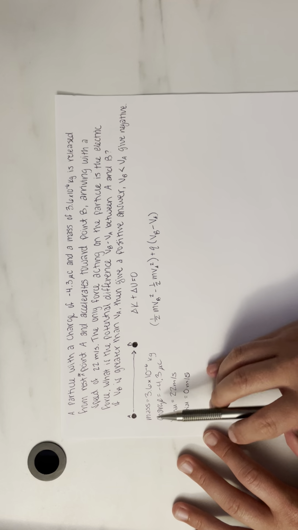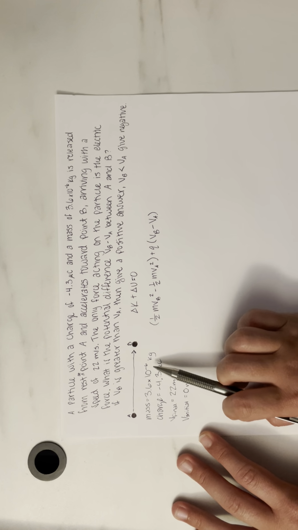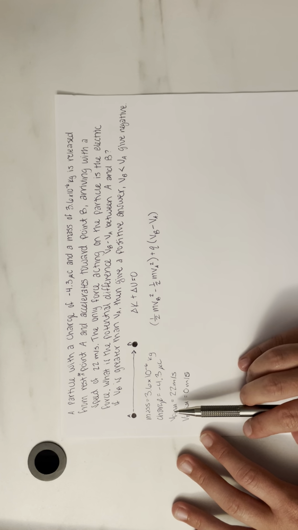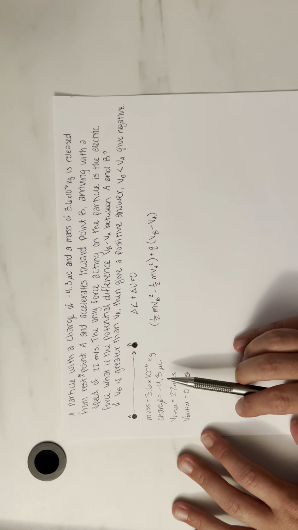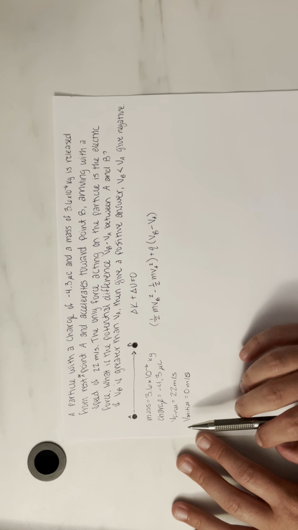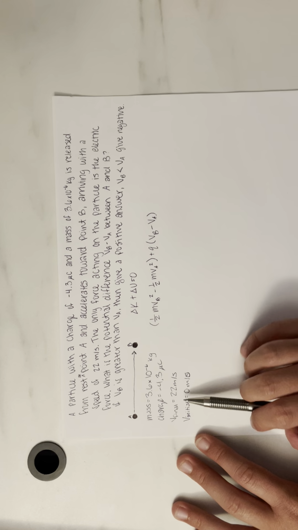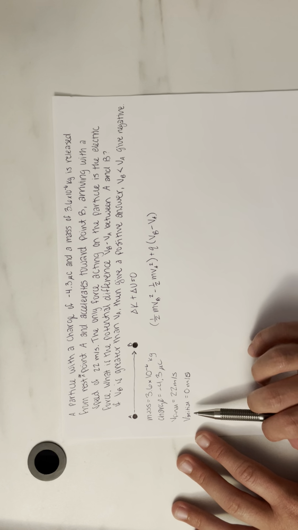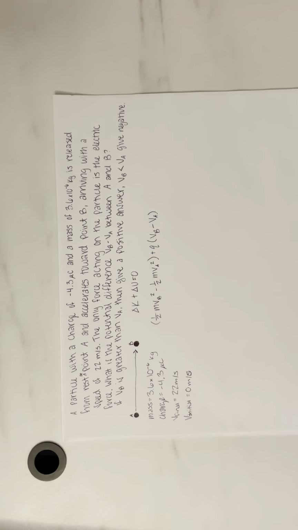So we know that the mass is 3.6 times 10 to the negative 6 kilograms. We know that the charge is negative 4.3. We know that the final velocity or speed was 22 meters per second and the initial speed was 0 meters per second.